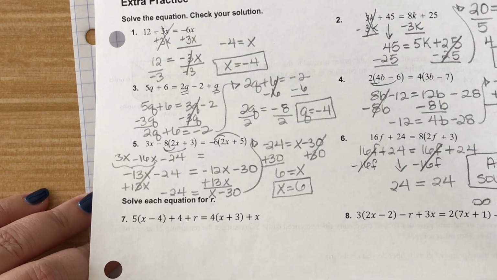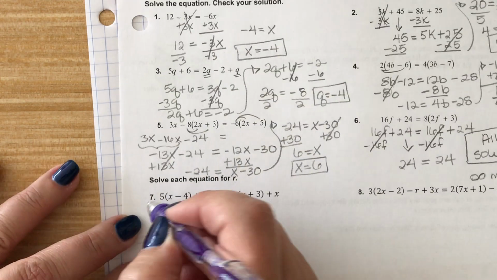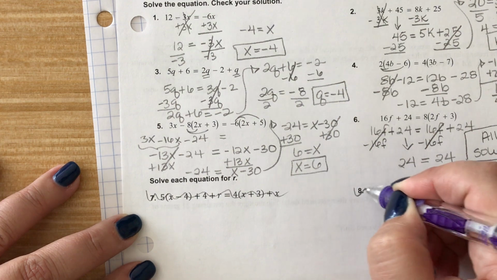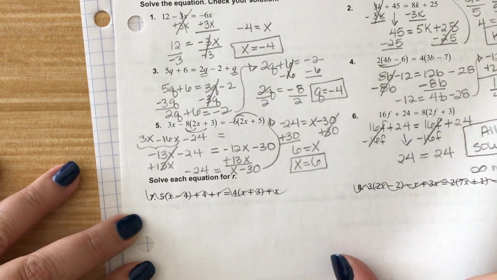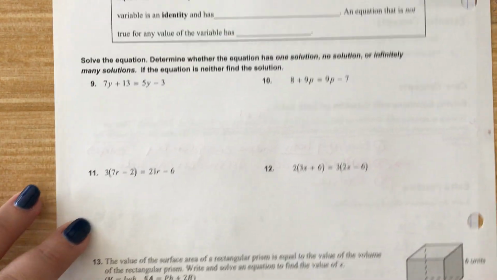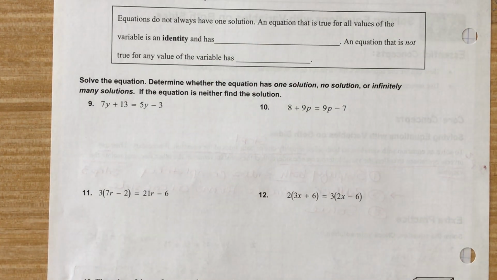We are going to skip this because we're going to actually do a whole lesson on this next time. So don't worry about 7 and 8. Okay, let's just scoot over. You're not going to have any problems like that on your assignment. And we're actually going to spend a whole lesson talking about this literal equations coming up.